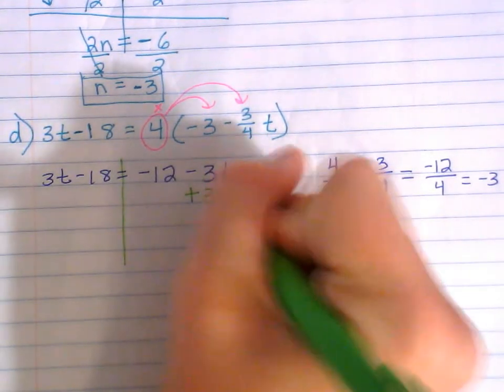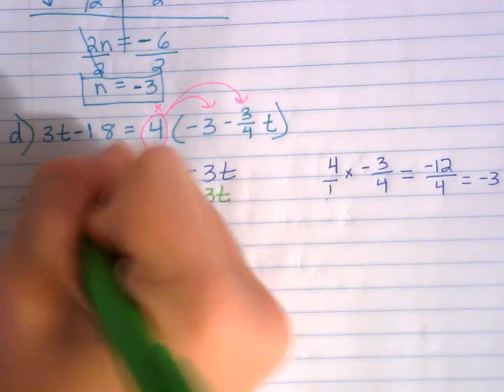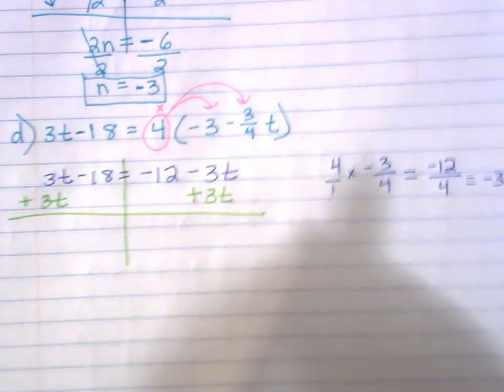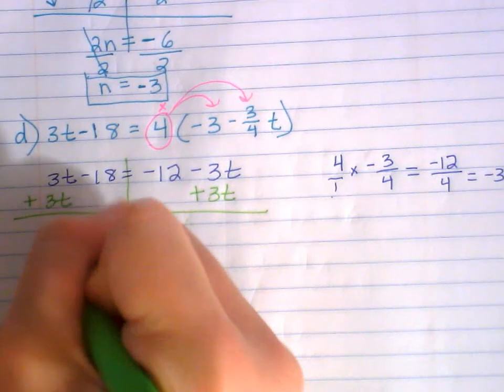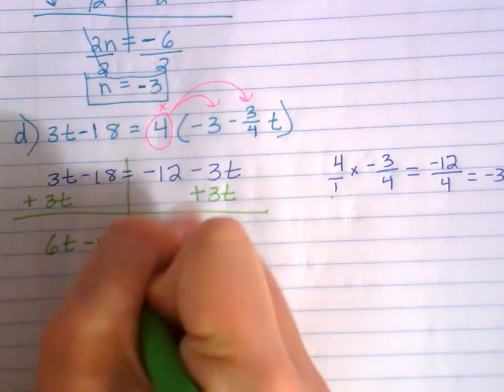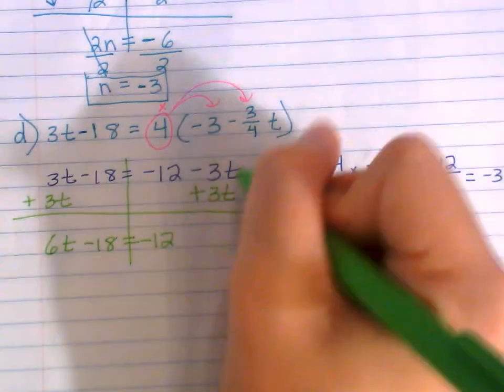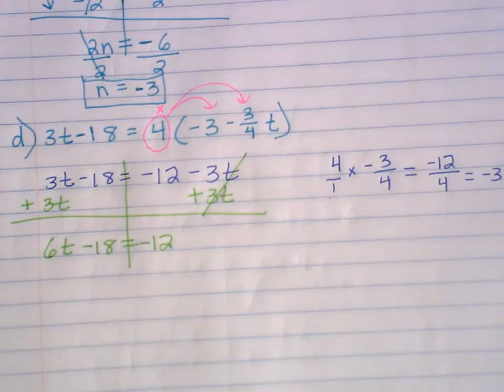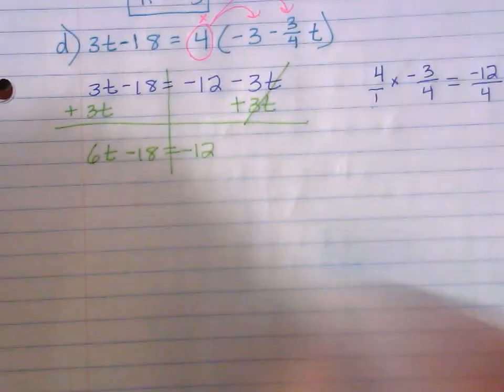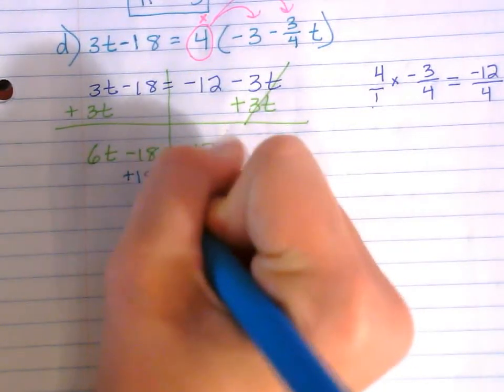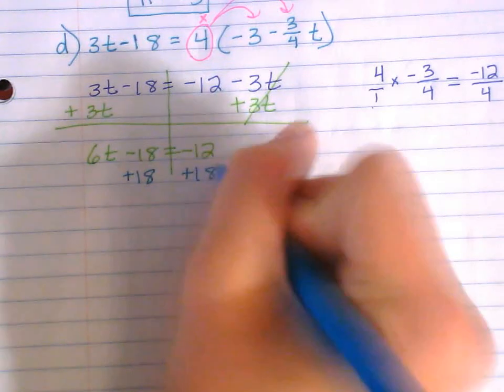So I would combine them by adding 3t to both sides. 6t minus 18 equals negative 12. Negative 3t plus 3t goes away. Then you need to combine your constants, the numbers without the variables, so you do the opposite by adding 18.